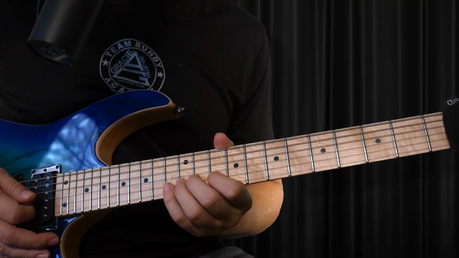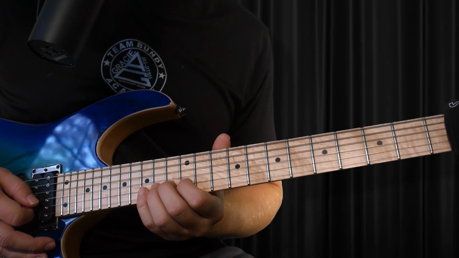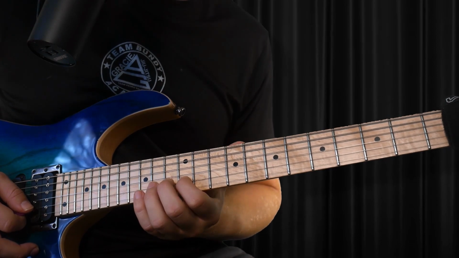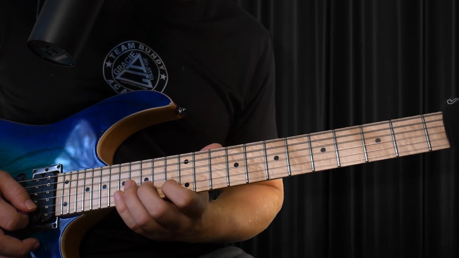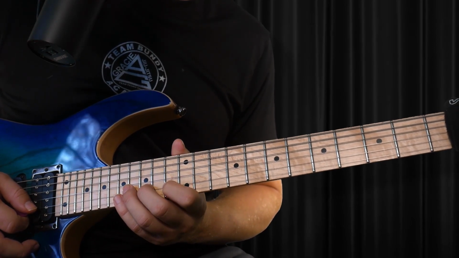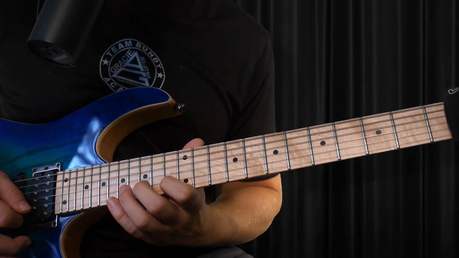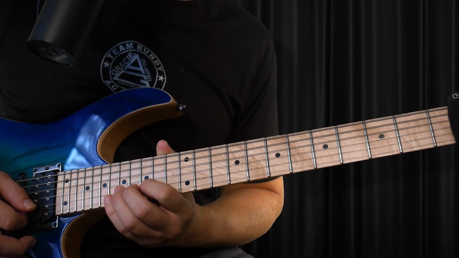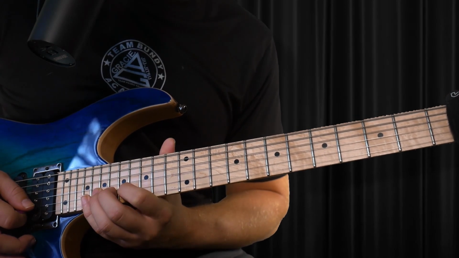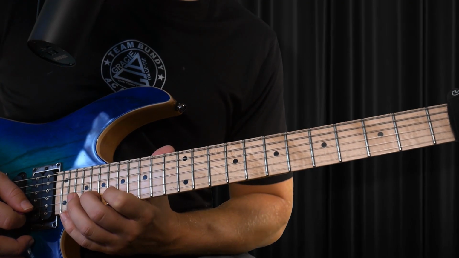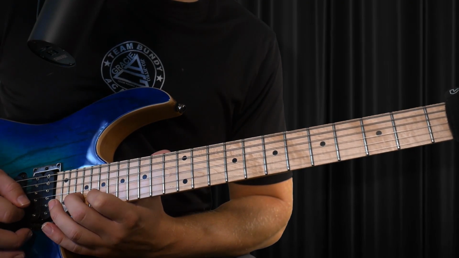All right, the next position up is Locrian. So that's the 7th position, and that looks like this. And then it starts over all the way back to the first position, which is Ionian, or the major scale. All right, then the next position is Dorian, and then we have Phrygian, Lydian, and Mixolydian.